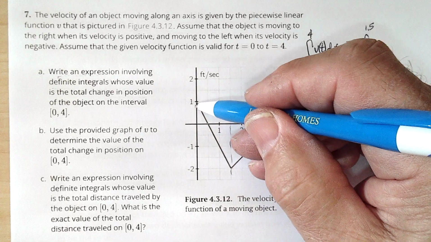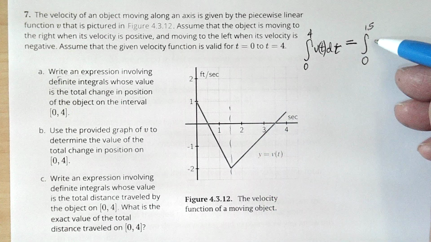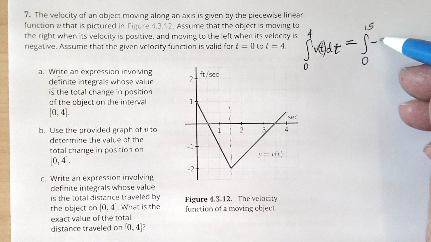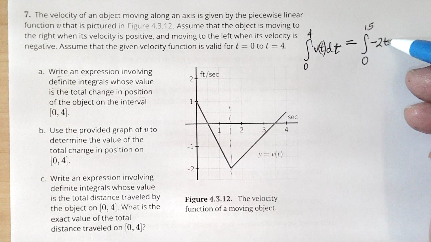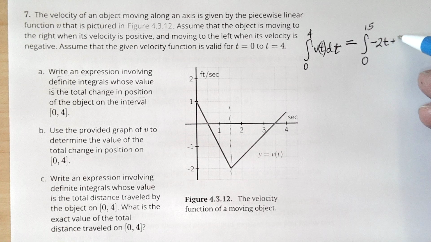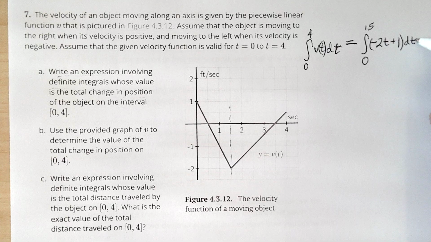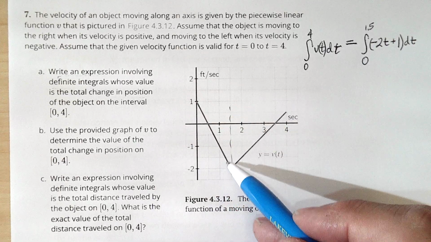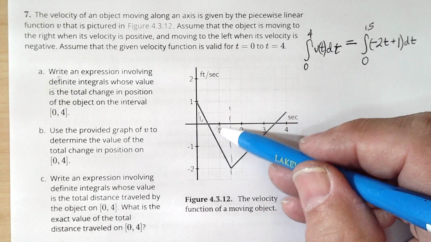It's this line, which is a slope of -2 times t with a y-intercept, or vertical intercept, of 1, dt. That would give us the area under this portion of the graph, this area and this area.